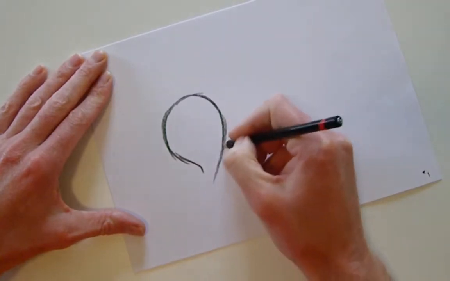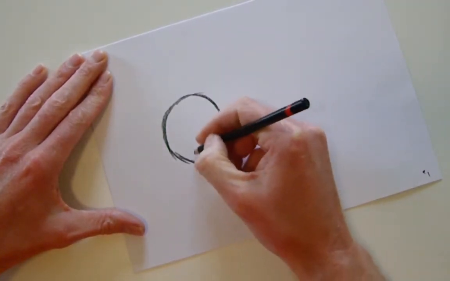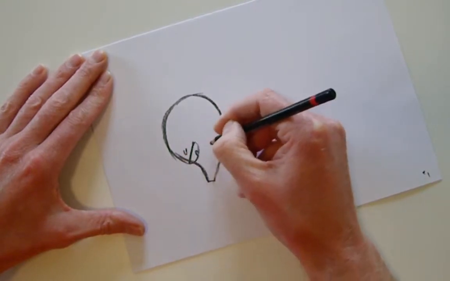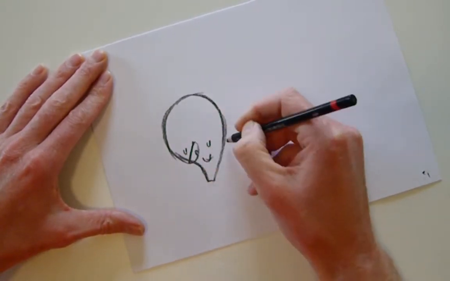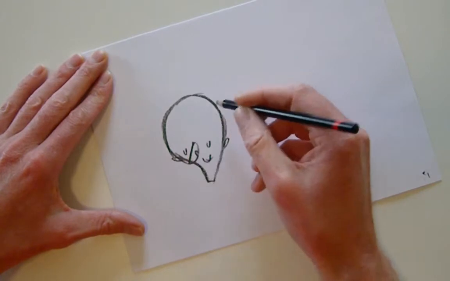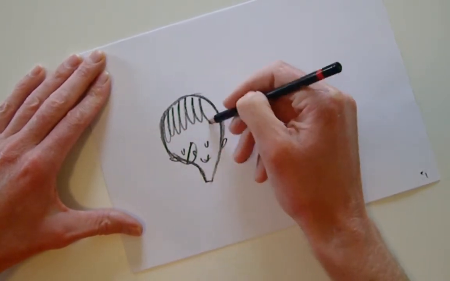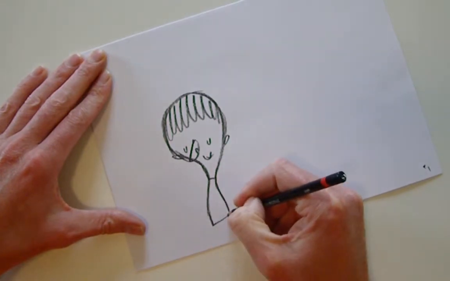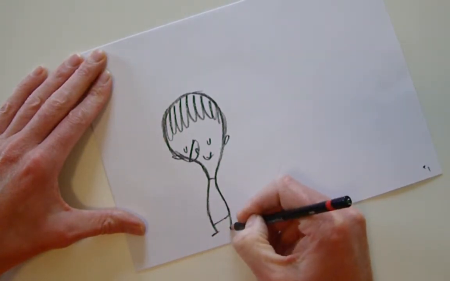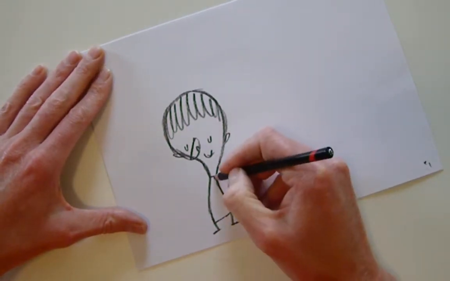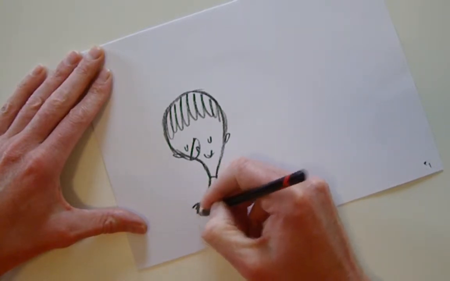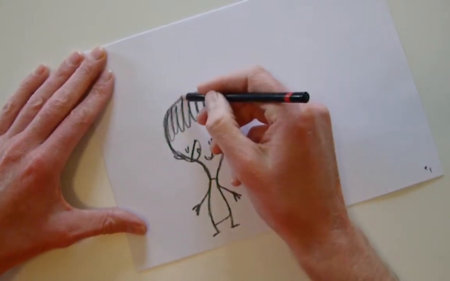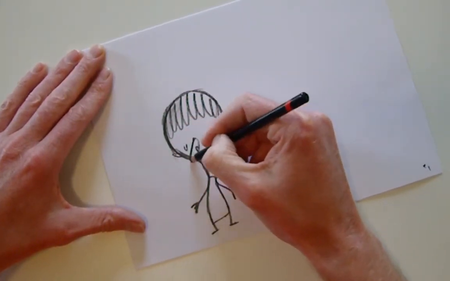So we've got the familiar light bulb head, some kind of a nose, little satisfied smile, and body parts in proportions much like this.